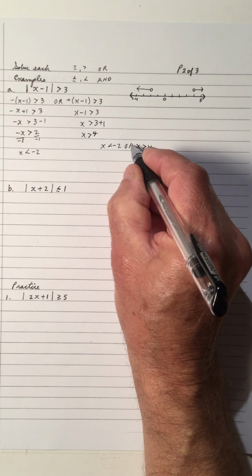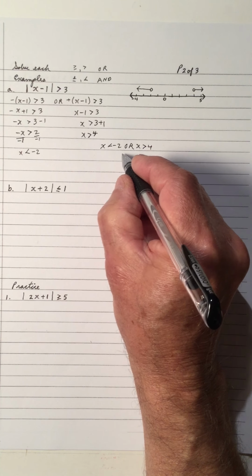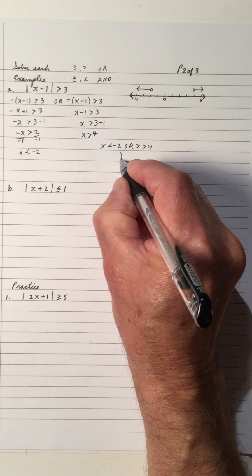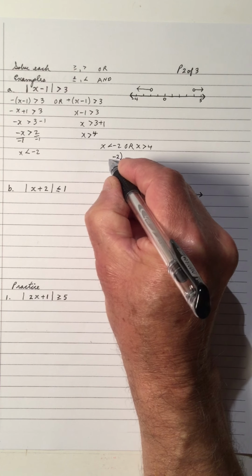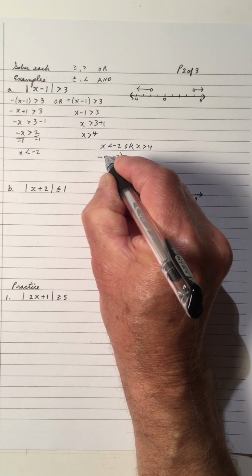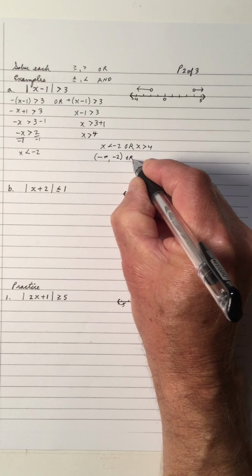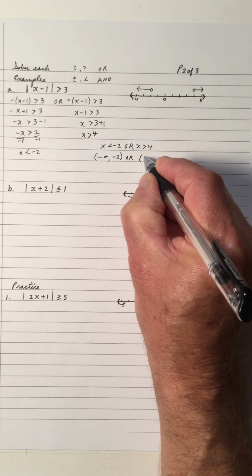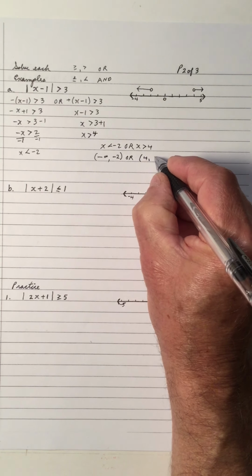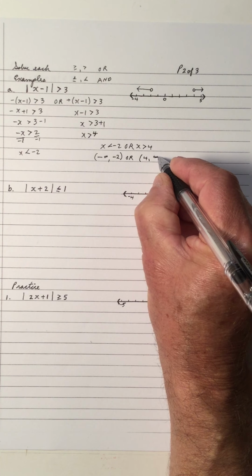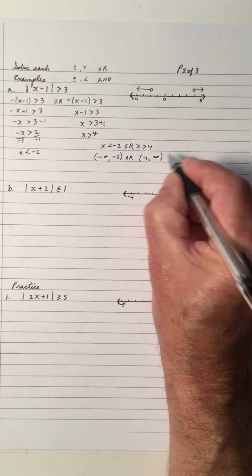Or we can also do the interval notation: open bracket, negative infinity to negative 2, open bracket, union open bracket at 4, comma, going to positive infinity, open bracket.